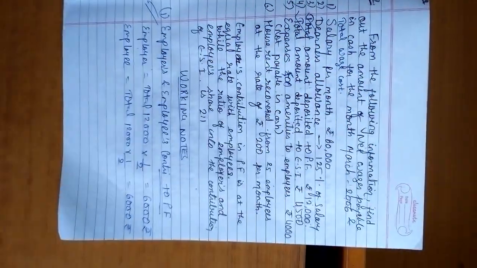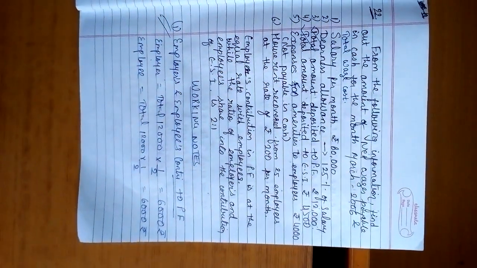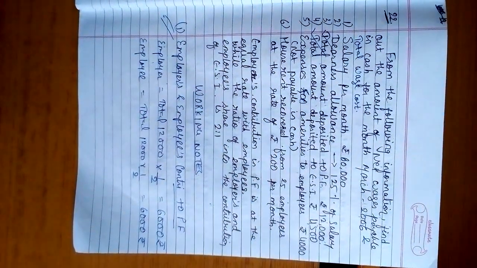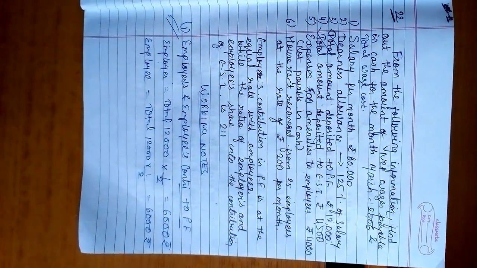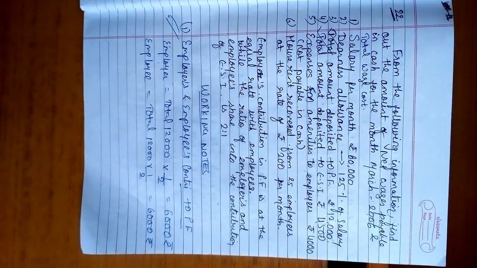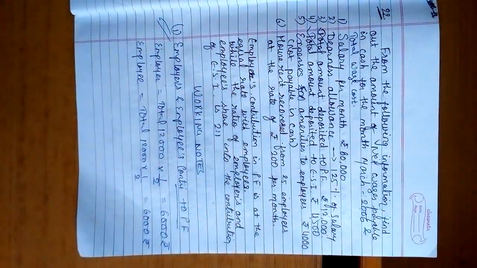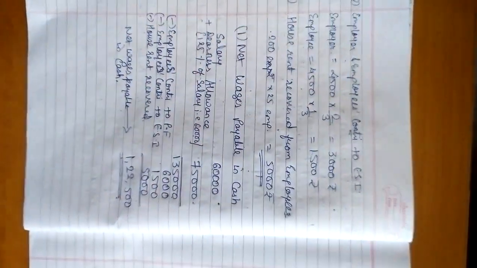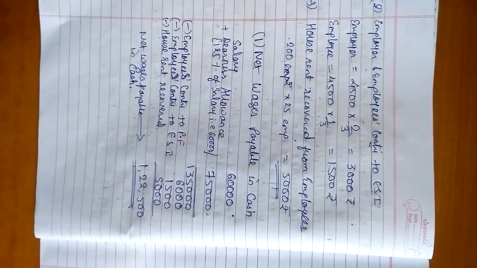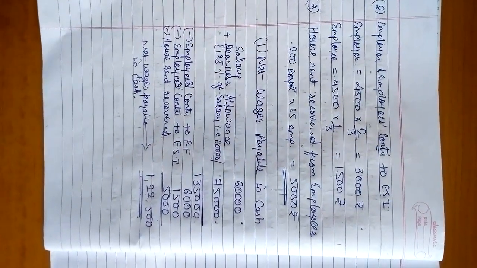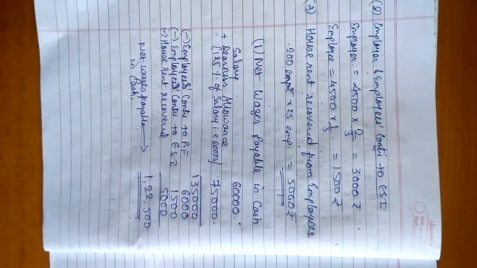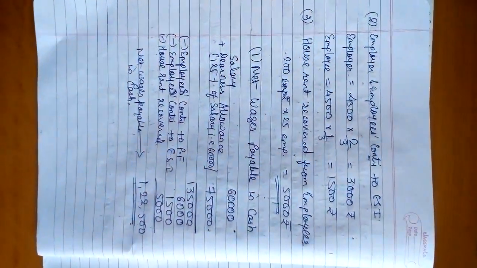See, this is the first example that we have started from today, right? Salary, dearness allowance, total amount deposited to PF, total amount deposited to ESI and all. Then working note, employers and employees contribution to PF. Then second working note about employers and employees contribution to ESI. Then house rent recovered and net wages payable, which are 1,22,500.